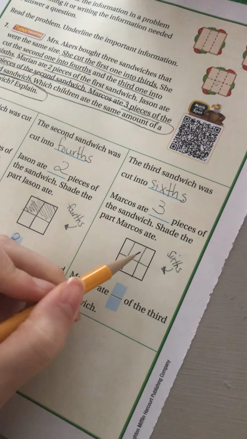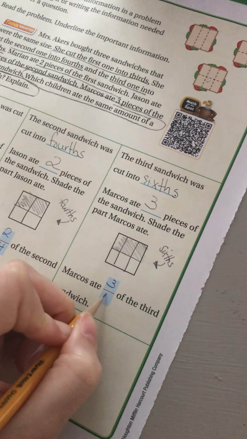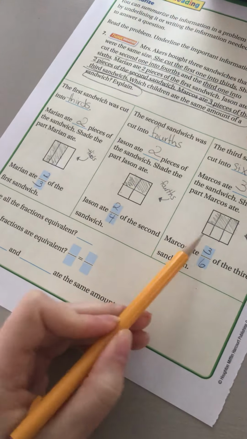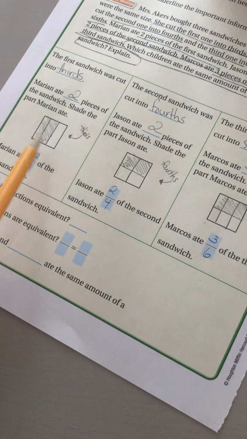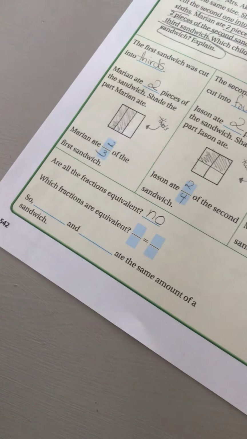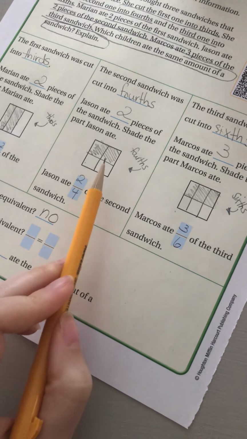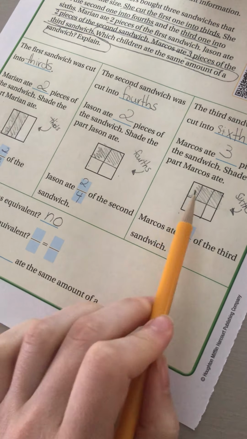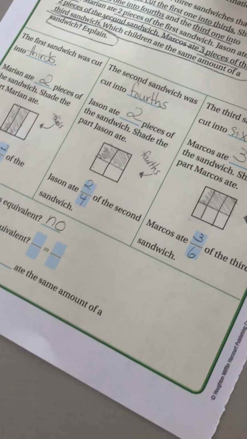And Marcos ate 3 out of 6, so 3/6 of the third sandwich. Are all the fractions equivalent? So are they all equal? I don't know, you guys. I really think this one is a lot greater than these two. Which fractions are equivalent though? Well, everyone, these two are, okay? They make up the same exact amount. 2/4 is equivalent to 3/6.